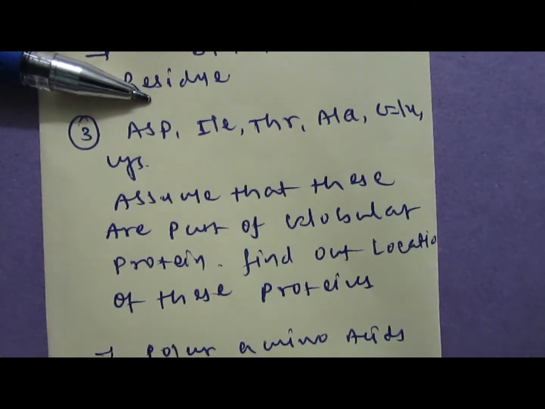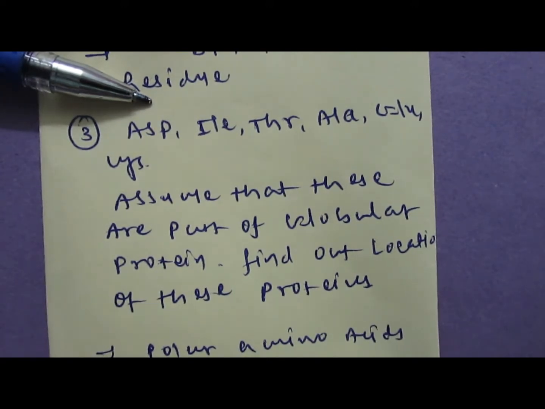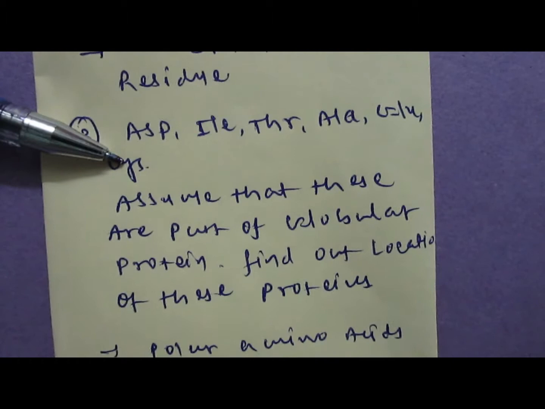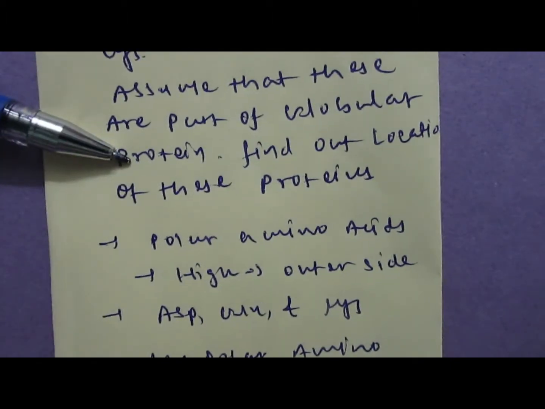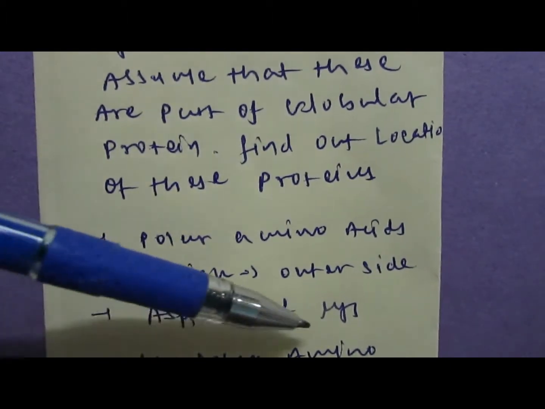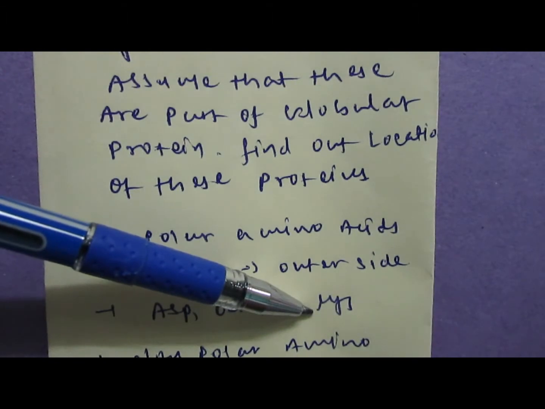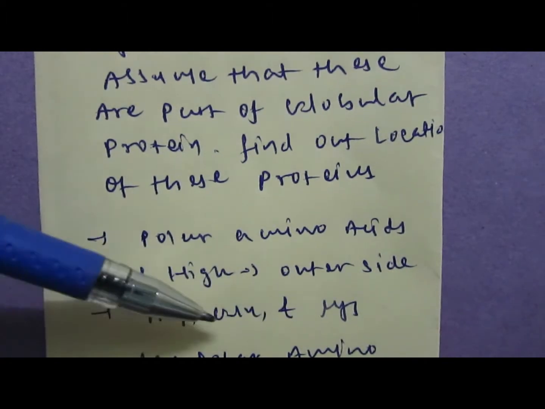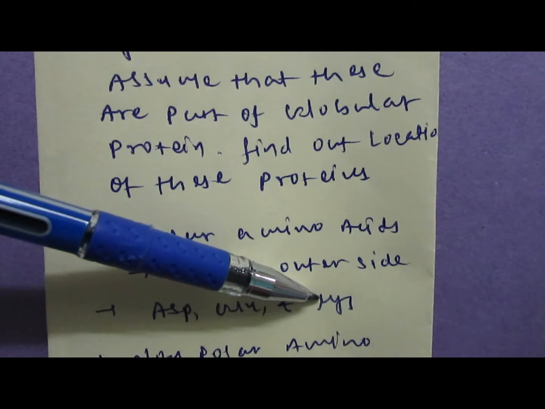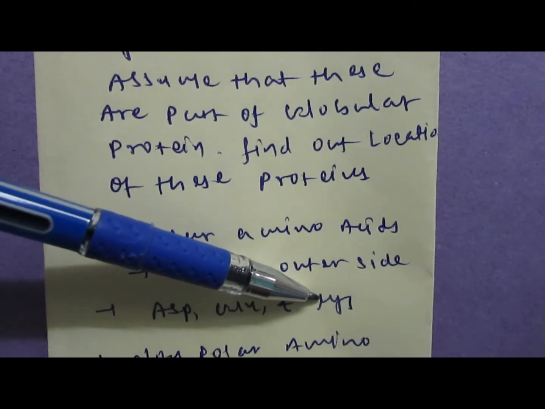The outer side and inner side of a globular protein act like a plasma membrane. So there are chances that on the outer side mostly polar amino acids are present. Among these fragments, the polar amino acids are asparagine, glutamine and lysine. So there are strong possibilities that asparagine, glutamine and lysine are present on the outer side of the globular protein.